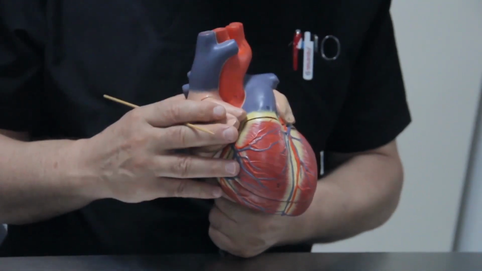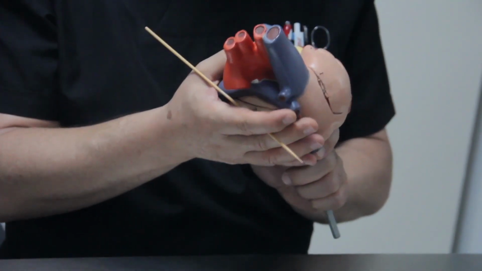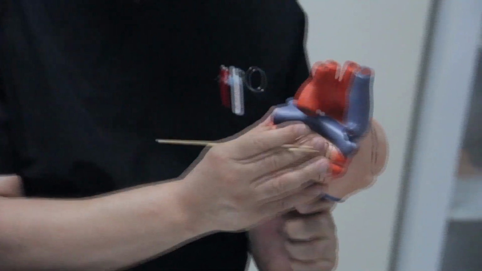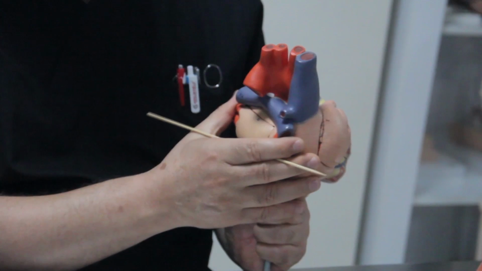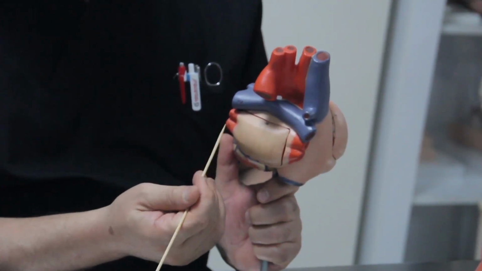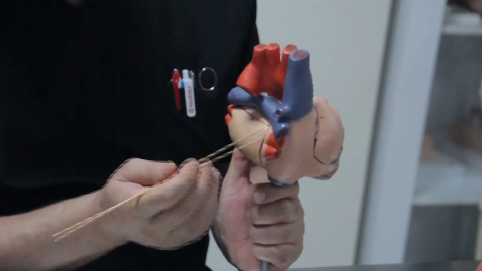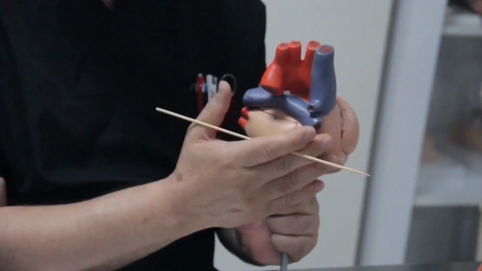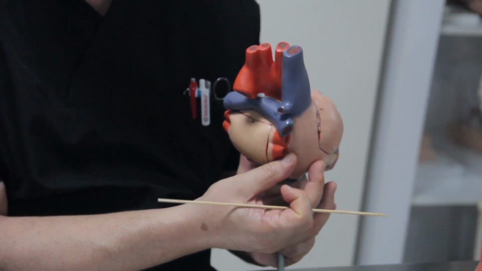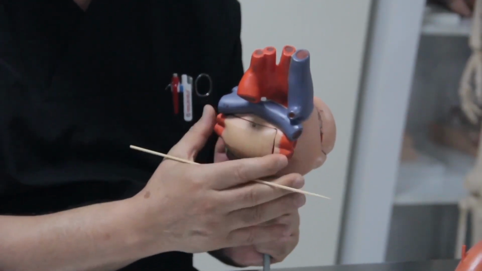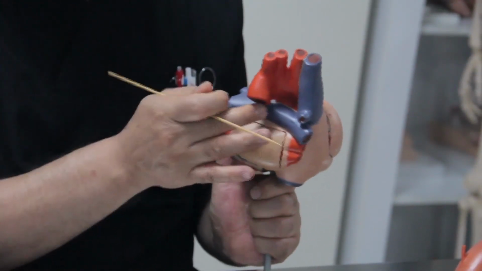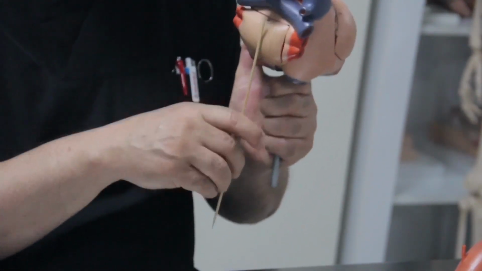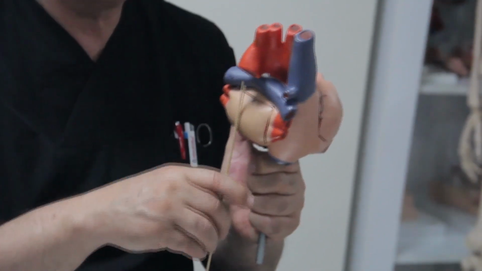Then we have the base at the back. The base is located on the posterior aspect of the heart, which is this area here, as you can see. The base is primarily formed by the left atrium. As you can see, it's quadrangular shaped. The base is formed by the left atrium and a very small amount of right atrium, but the majority is formed by the left atrium. Just behind the left atrium, you have the esophagus passing by. This is clinically important.